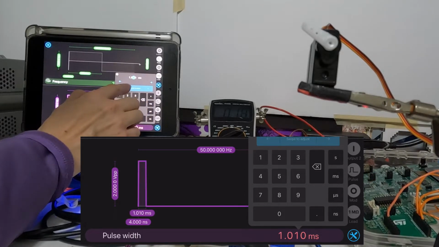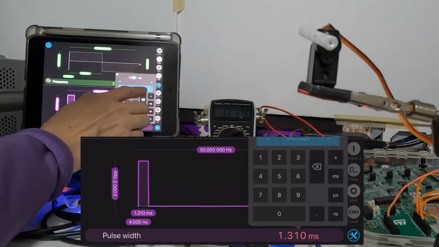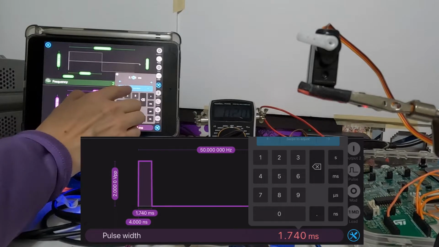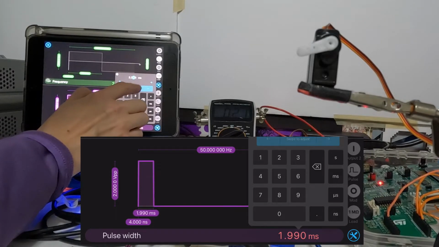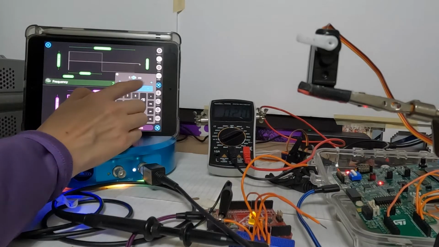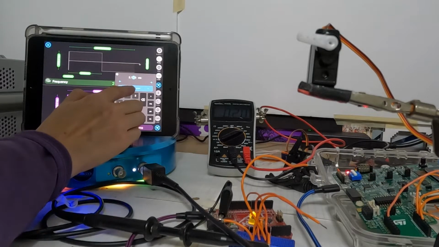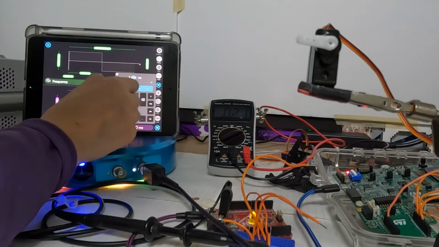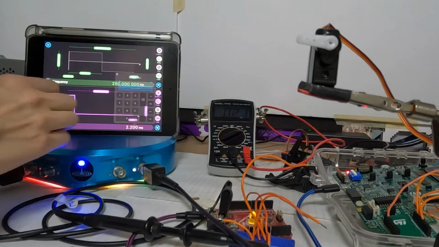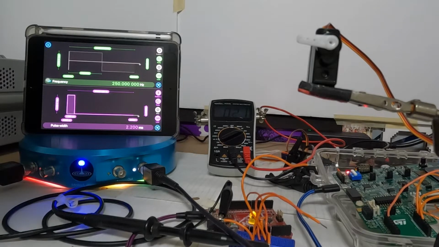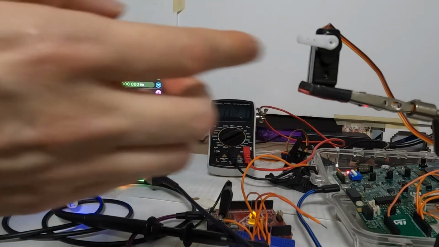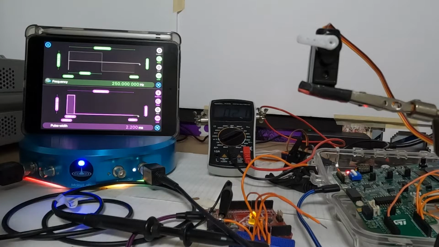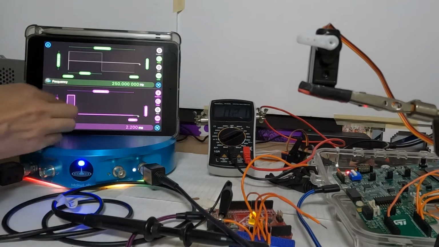Right now it's at 1.9 milliseconds, 2.1. Oh, it kind of goes funny there. So we'll go back. 2.1, 2.2 milliseconds. So here we see that the maximum value for the servo horn being there is 2.2 milliseconds.